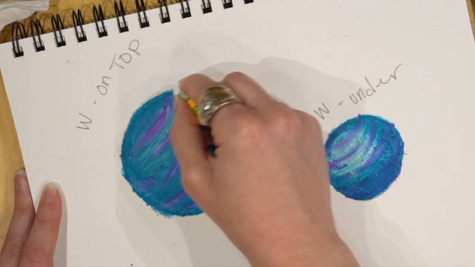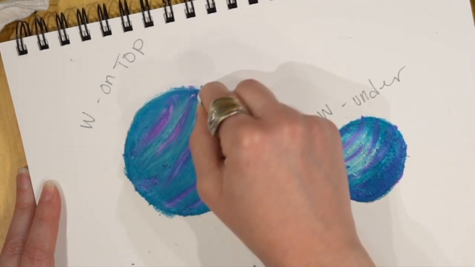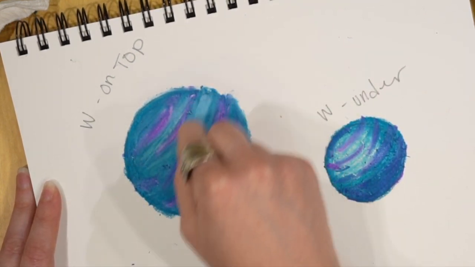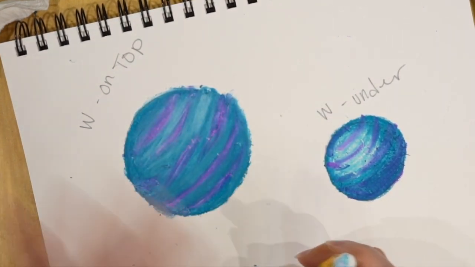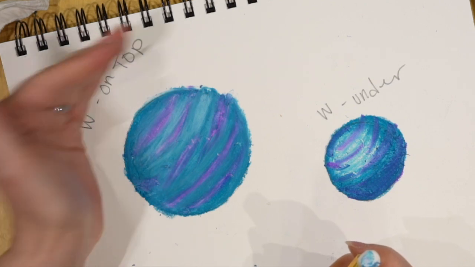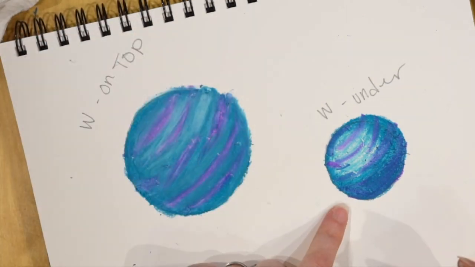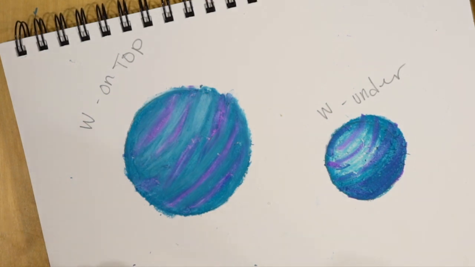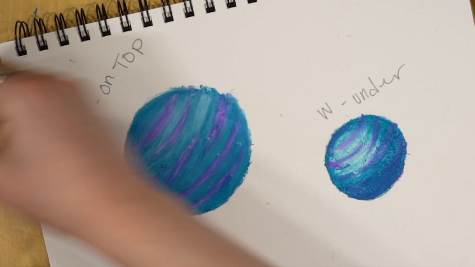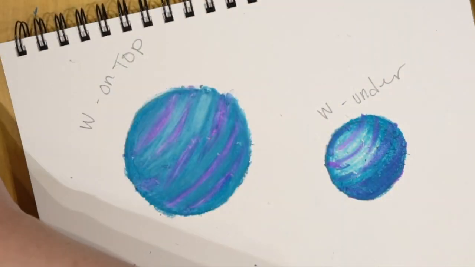So this just gave this planet a very painterly look. Let's see if I can make this look less like a big white spot. Okay, this one looks more painterly. It looks a little bit more 3D. Not as nice as that, but still pretty good. Again, clean it off. Ah, my oil pastel. Blast, it just broke. Oh well, keep all the pieces.